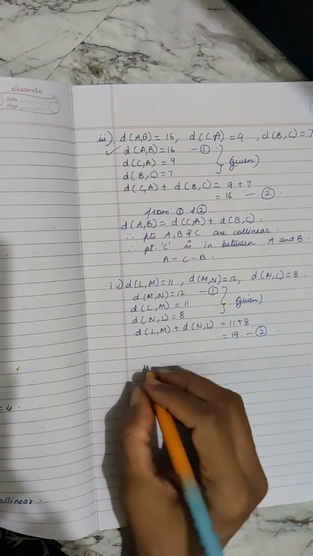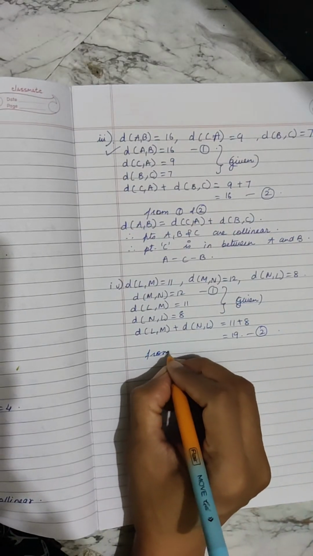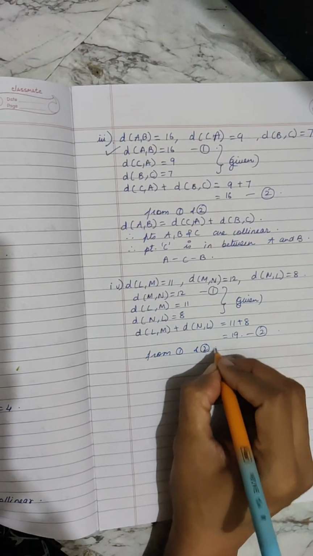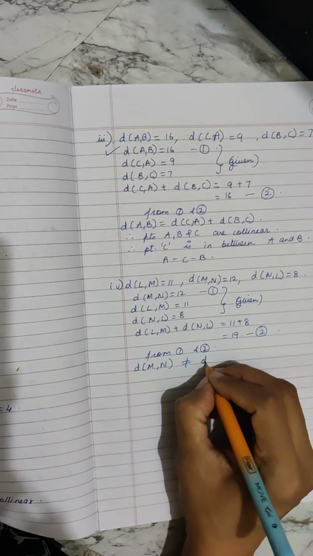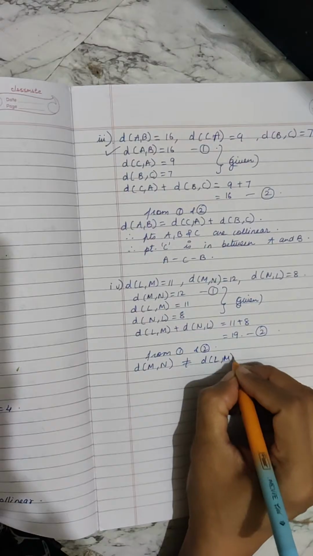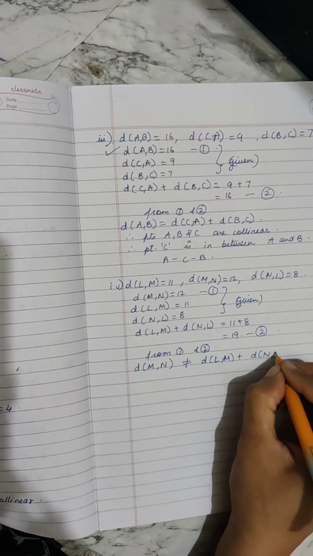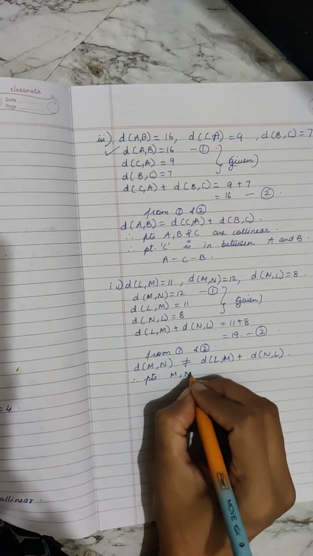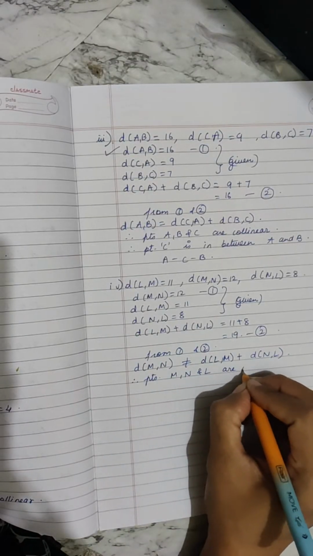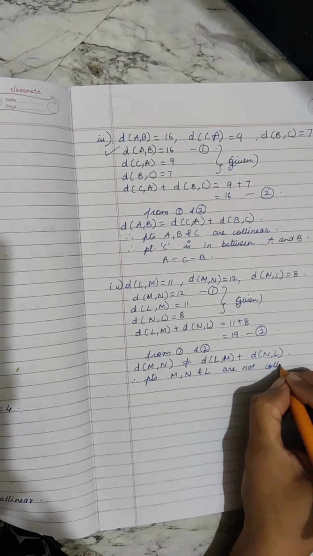So you can see from 1 and 2 the distances are not the same, therefore you will say distance MN is not equal to distance LM plus distance NL. Therefore points M, N and L are not collinear.